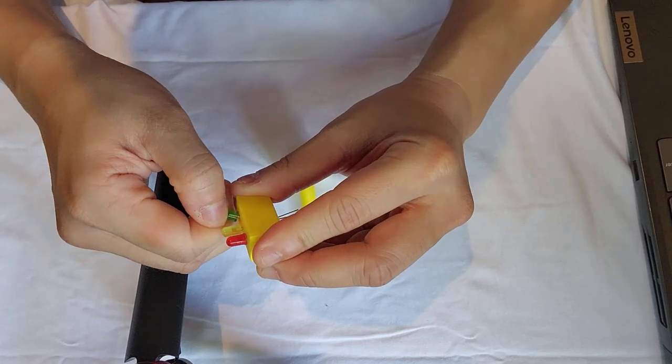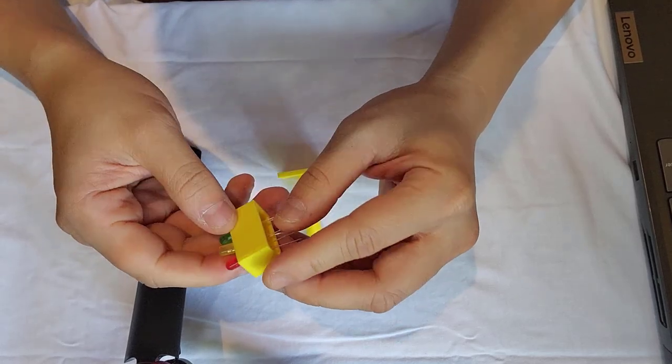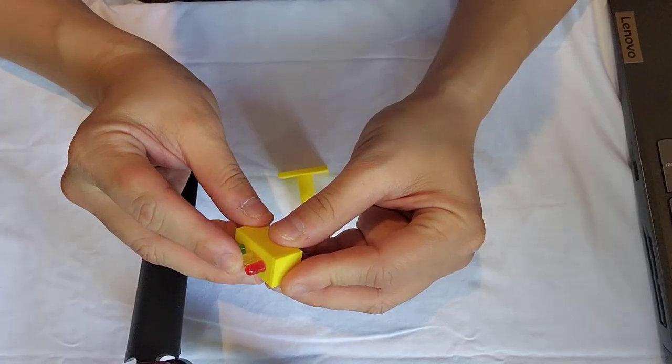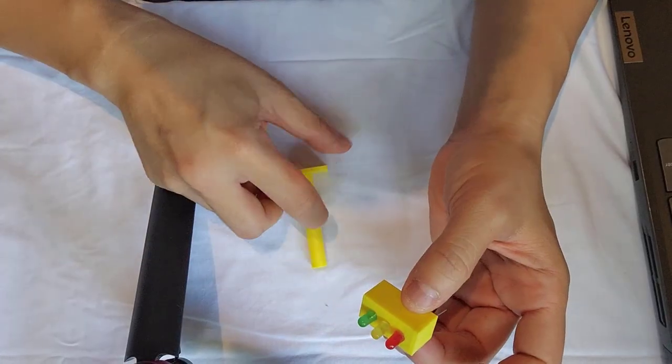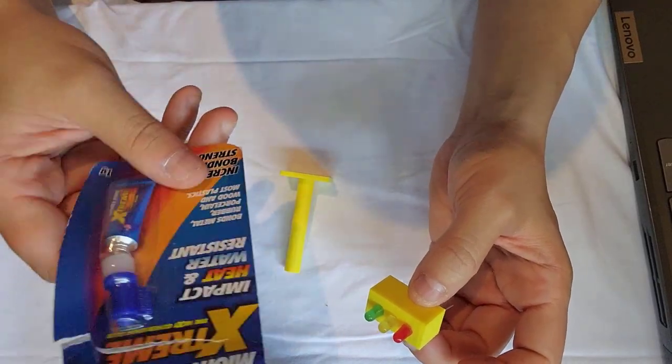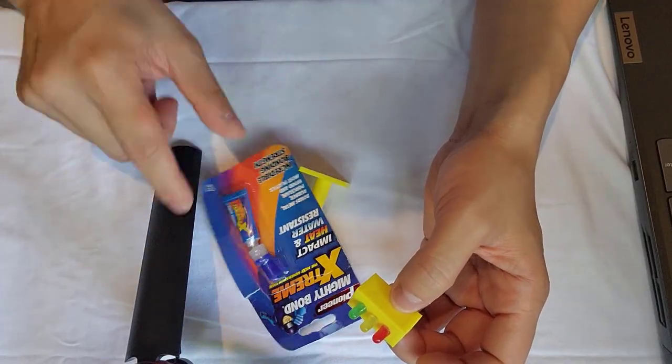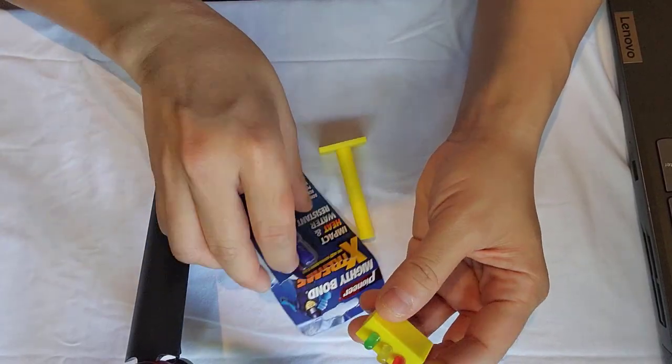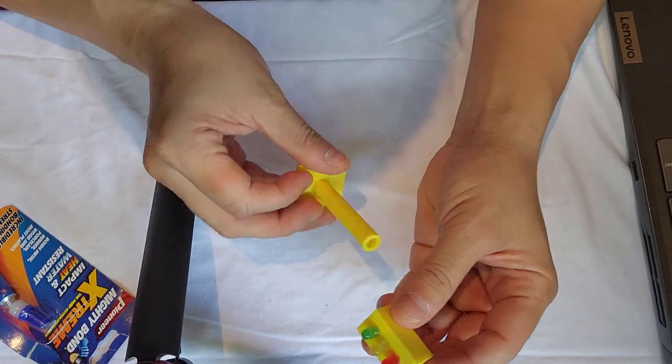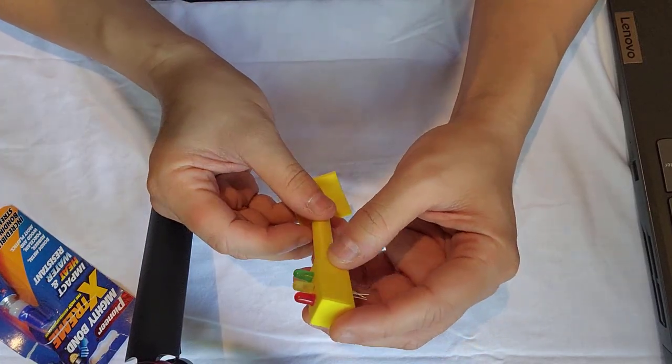Alright, let's just push it in. So now we have our traffic light wired, and what we're gonna do with this is glue it together. So I'm gonna just be taking glue, putting that here, and then gluing that together like this.